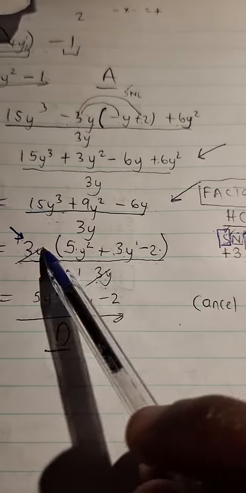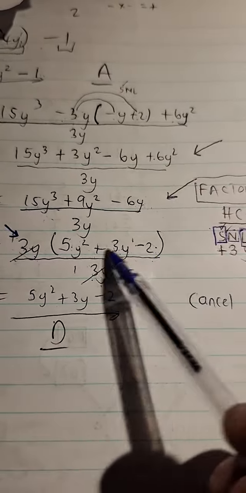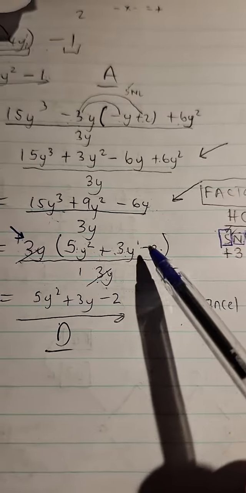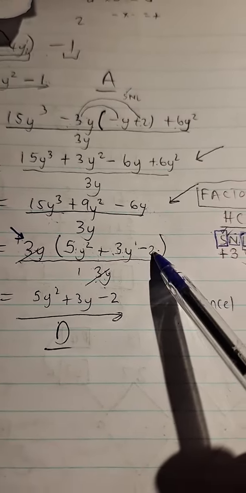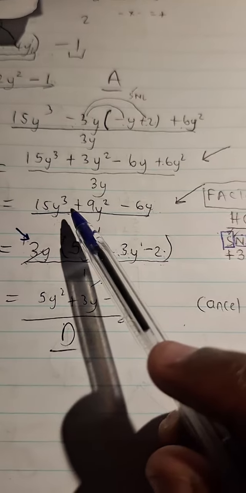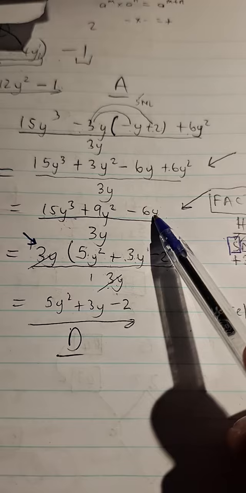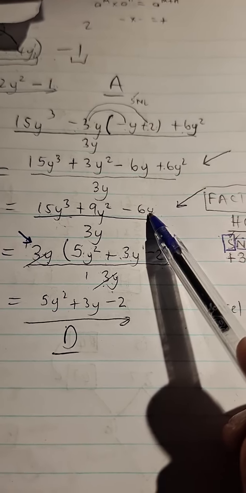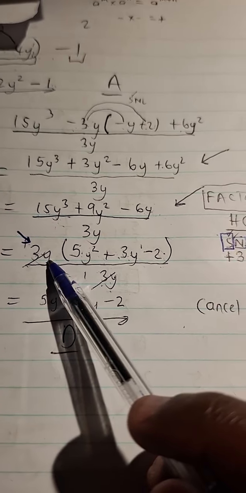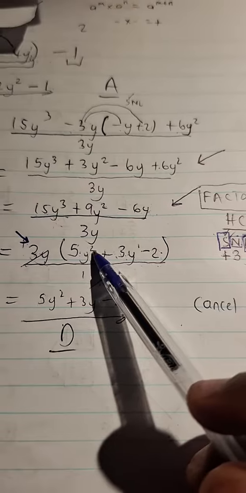Now, what do you have left now in the numerator? You have 3y outside the bracket, and inside we have 5y squared plus 3y minus 2. Sina says, so we take the y that has the lowest exponent. Yes, as I said, for a common base letter, you take out the common base that has the lowest exponent when you take out a highest common factor. Are you with me?